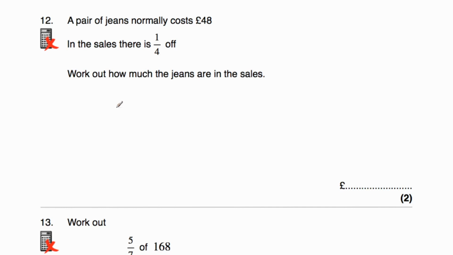So let's take the £48 and to find a quarter of something, we divide by 4. So let's divide by 4. And 48 divided by 4 is 12. So that's £12. So that means that she's saving £12 because there's a quarter off the normal price. So we're going to take £12 away from the normal price.